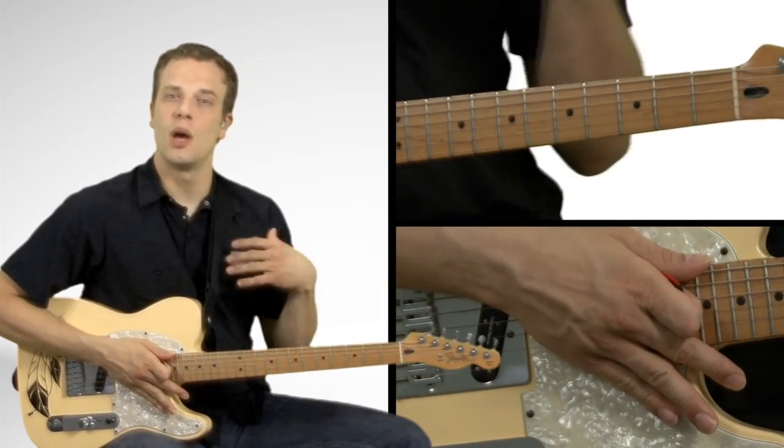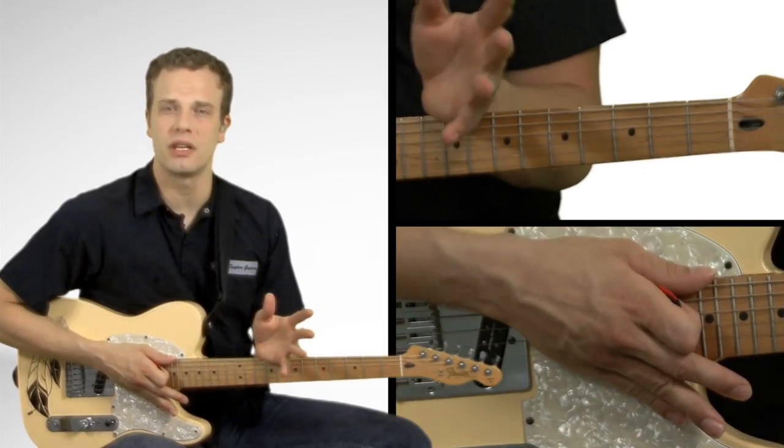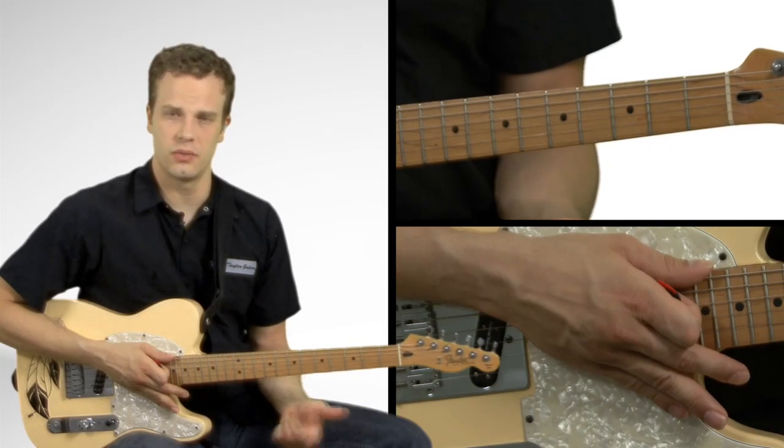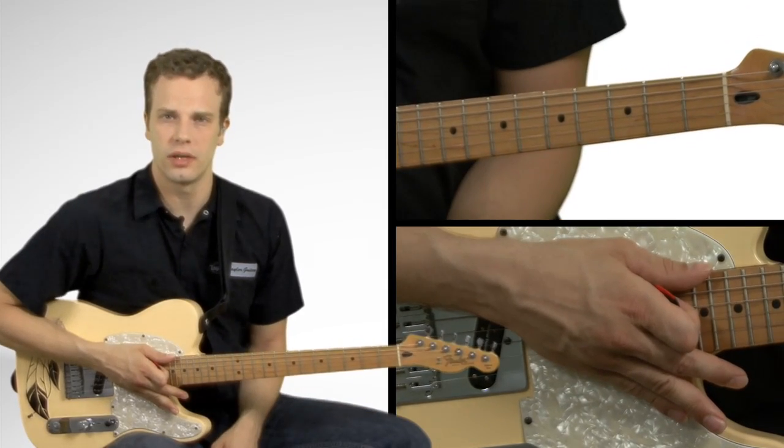Now you can take this pattern or progression, move it around to whatever key you want, as long as you pick a major chord to start on, and then 2 other major chords, the 1, 4, and the 5, it's going to work no matter what key you're in.